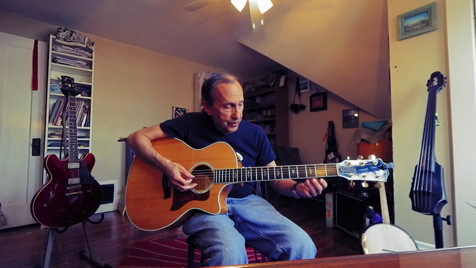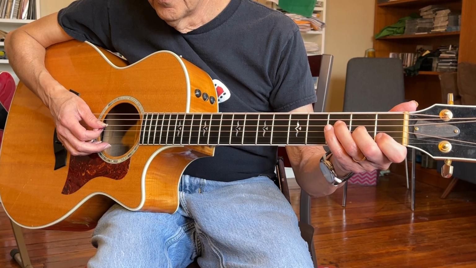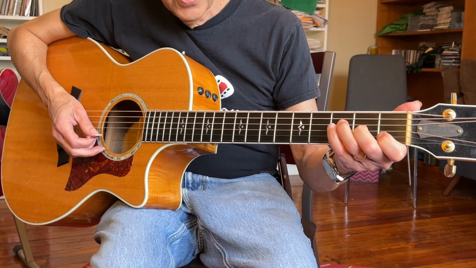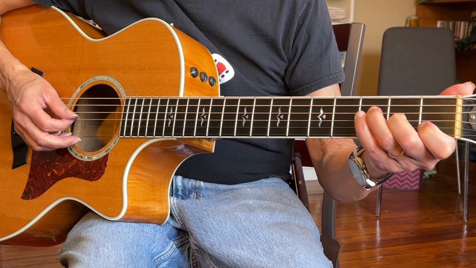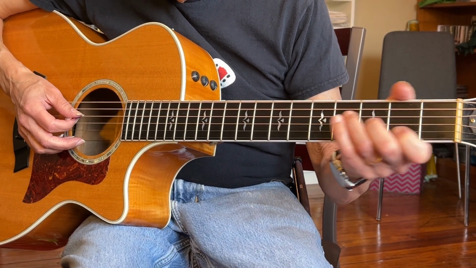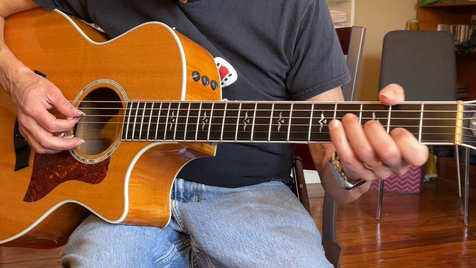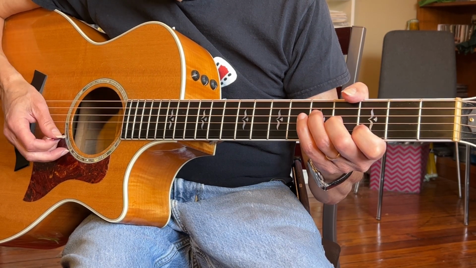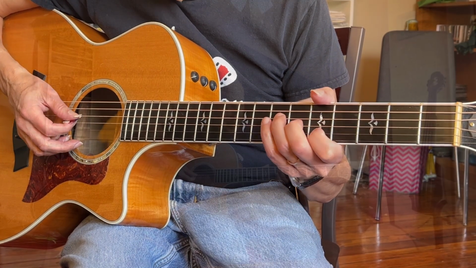And they can be played in various inversions. So, for example, I'm going to go to an F chord. So this is what's called root position, 1, 3, 5. And see this shape, it can be moved up and down. So you've got F, F sharp, G, A flat, A.